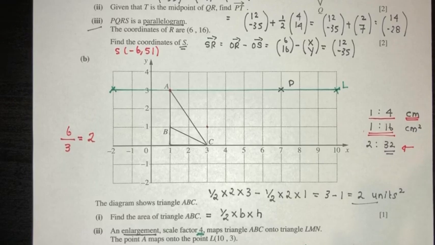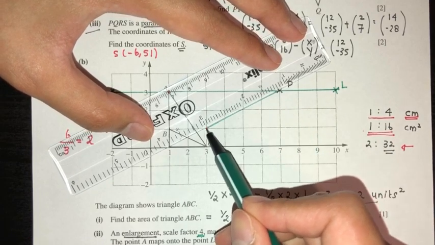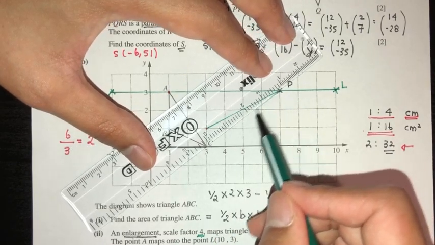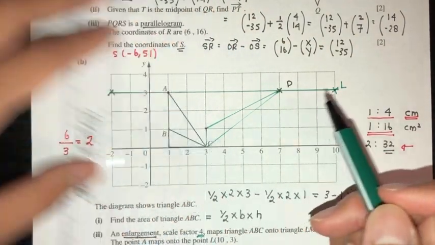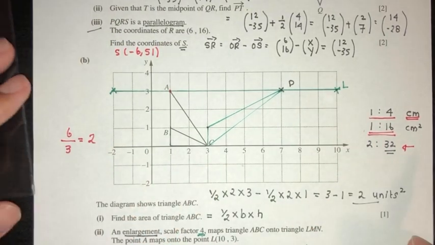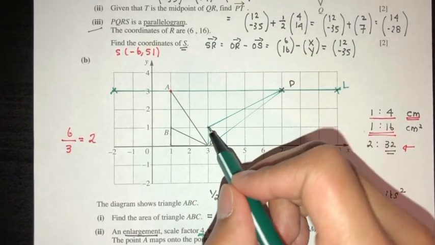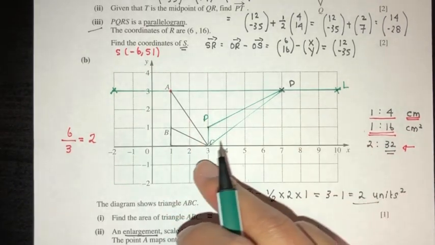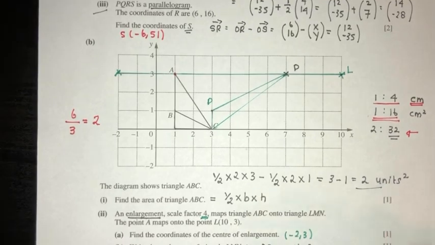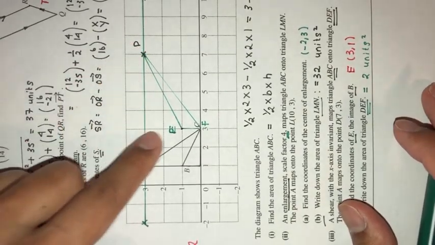Now let's say you may be confused sometimes. Let's see if we can find the area of that shape. Let's say you don't know what to do. You will join all the points and you can just find the area directly. So how would you find the area of this triangle? This is not D, sorry, this is the point E, F. So same trick that I showed you. We can just find the big one minus the small one.